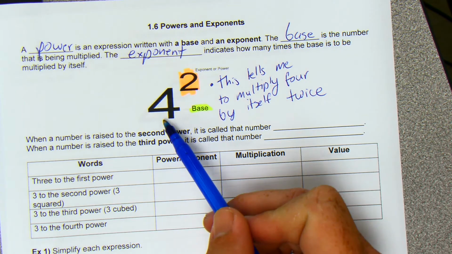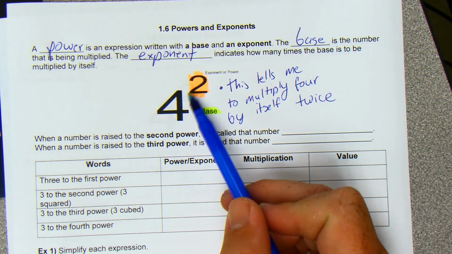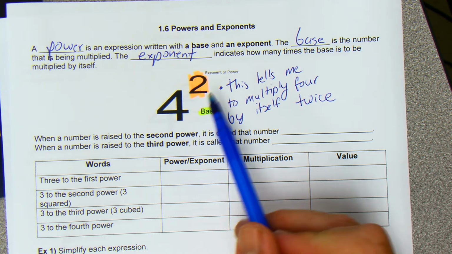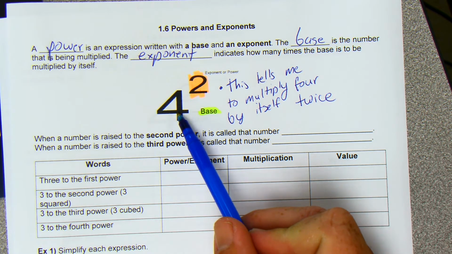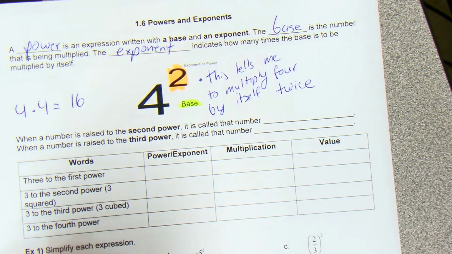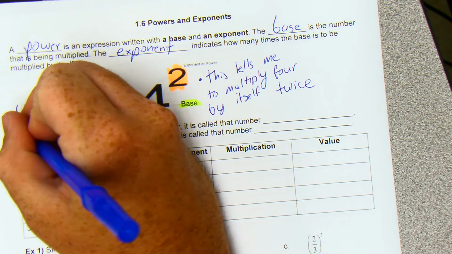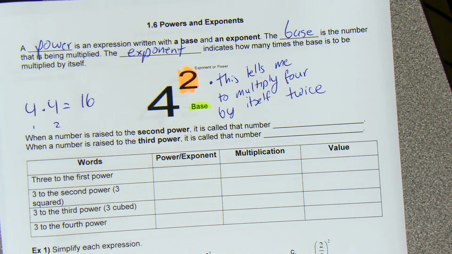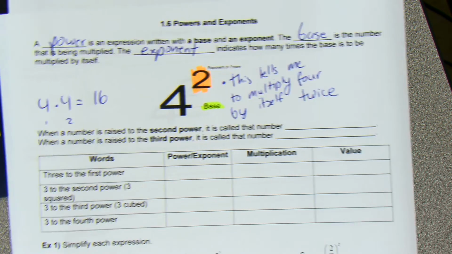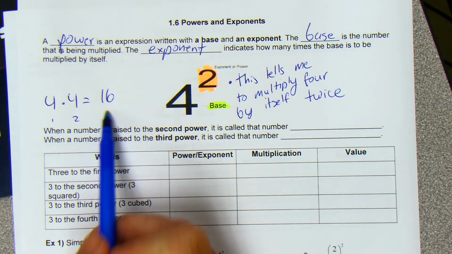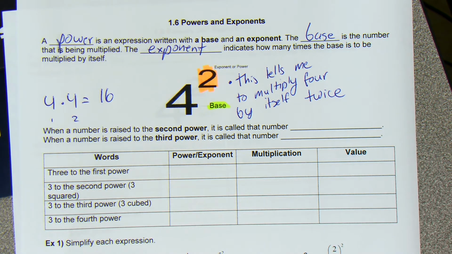So this 2 tells me to multiply this 4, which is our base, by itself twice. That's what this number means. The exponent is however many times we need to multiply this number times itself. So if we did this, it would look like 4 times 4, which is 16. So this is the first time and the second time for 4. That's why we multiplied 4 times 4, because our exponent is 2. It tells us to multiply by itself twice. So this is my first 4, that's my second 4, and I would get 16.